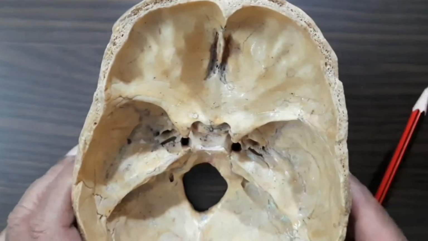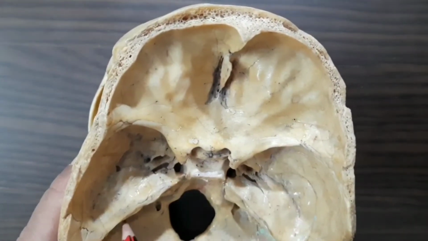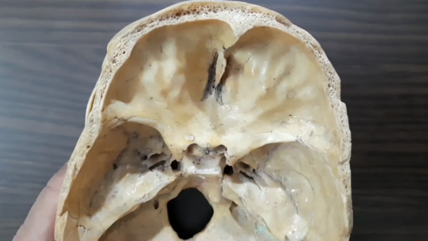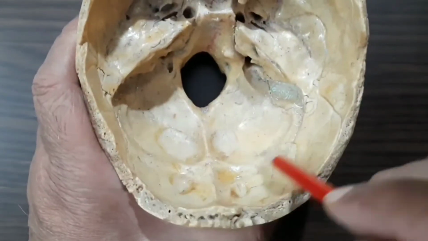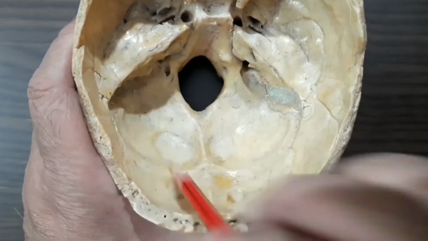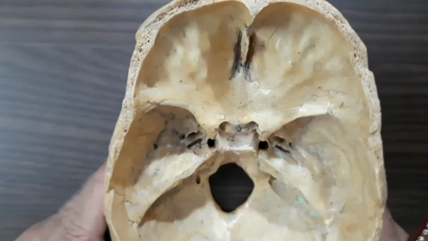Posteriorly it is bounded by the squamous part of the occipital bone. So right from here up to this place, the whole thing posteriorly is bounded by the squamous part. As you can see from outside, the whole bone is a single bone, the squamous part of the occipital bone.